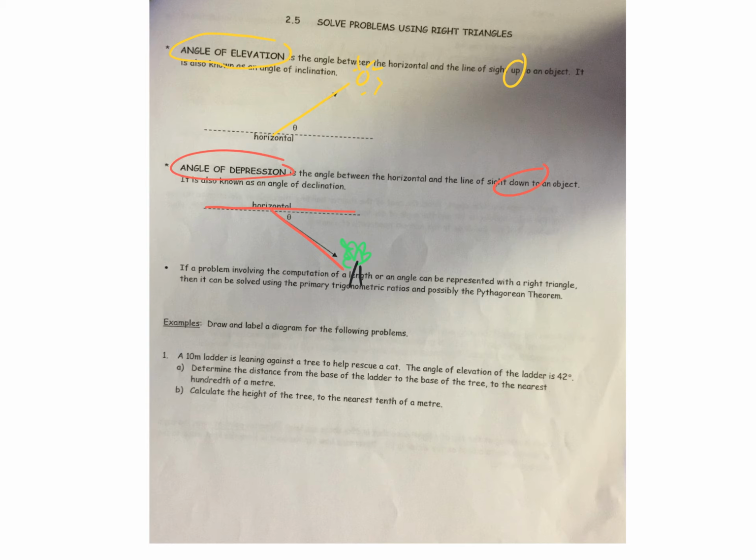So let's do an example. We have to draw and label a diagram for the problem, okay? So number 1. Okay, so we have a 10-meter ladder that's leaning against a tree. Can we draw a tree and a ladder? Did you guys draw a ladder and a tree? Here's my tree. And the ladder is leaning against the tree because there's a cat that needs to be rescued.